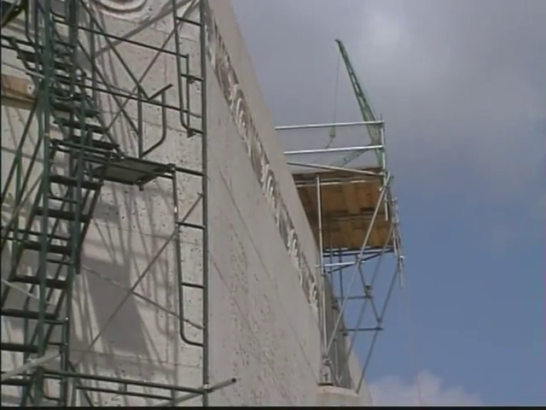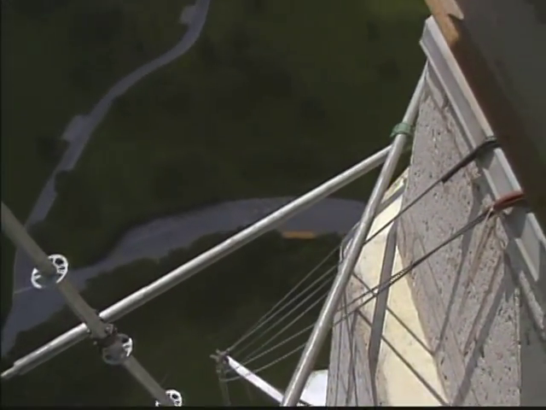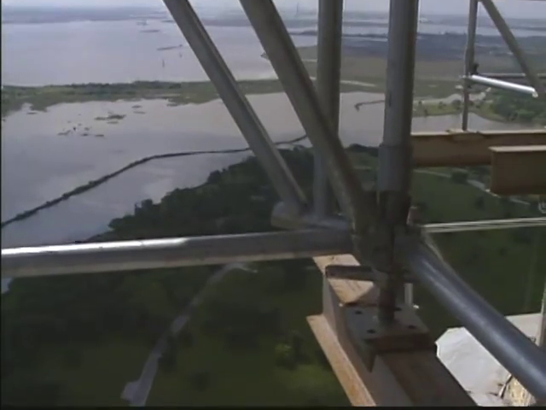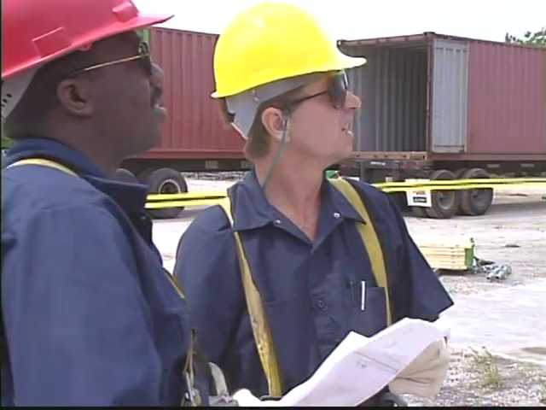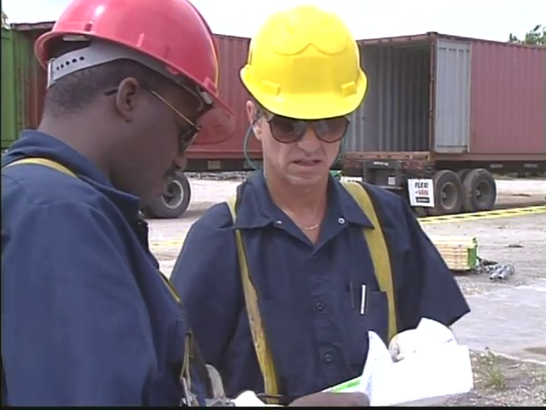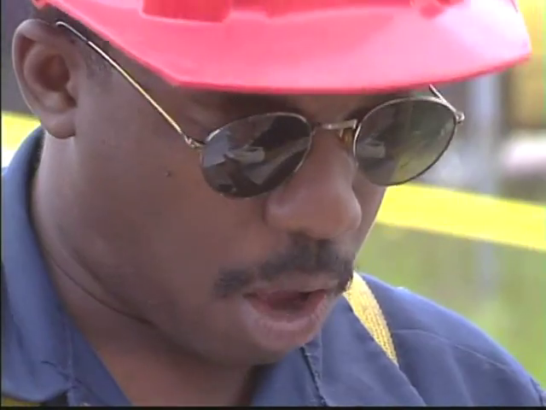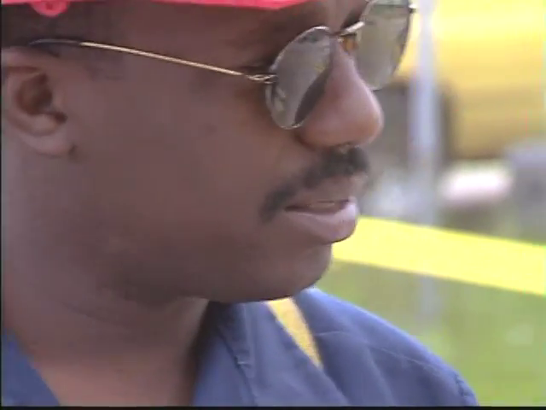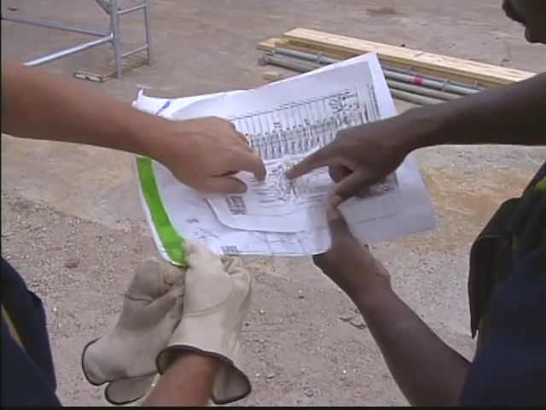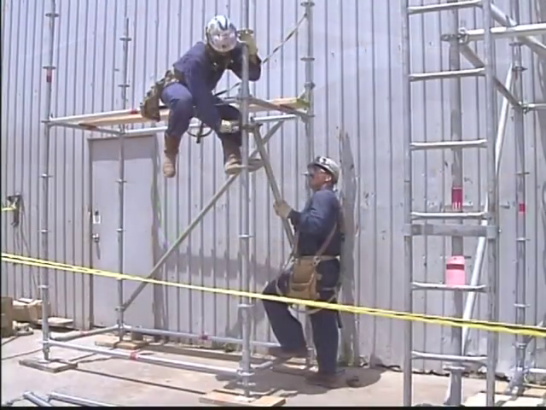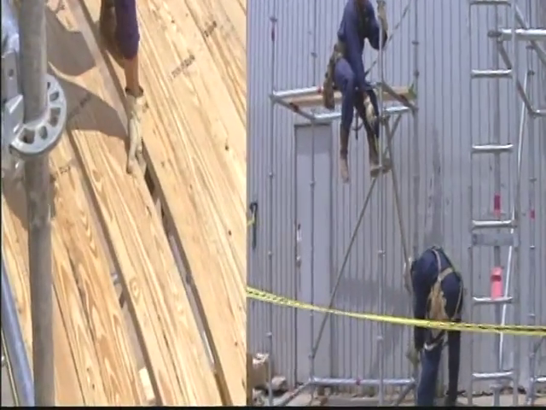A key element in scaffold safety, whether it's a supported scaffold or a suspension scaffold, is platform weight capacity. In general, all scaffolds and scaffold components must be capable of supporting the weight of the structure and at least 4 times the maximum intended load applied. To ensure this integrity, it's important that scaffolds be designed by a qualified person and constructed and loaded according to design. Another element important to your safety and that of your coworkers is scaffold platform construction.